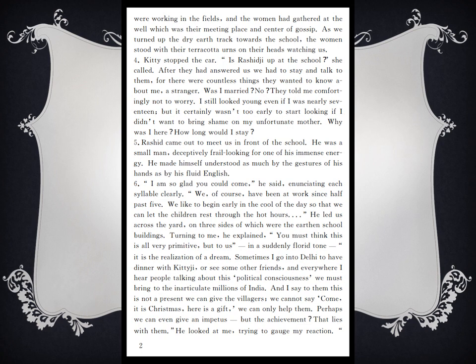Now Rashid said that he was happy that Kitty came to meet him, enunciating each syllable clearly. Enunciating means to pronounce, to speak, and syllable means a unit of sound, like a letter. It is already described that Rashid was speaking perfect English, so each letter, whatever he was speaking, came out very clear.